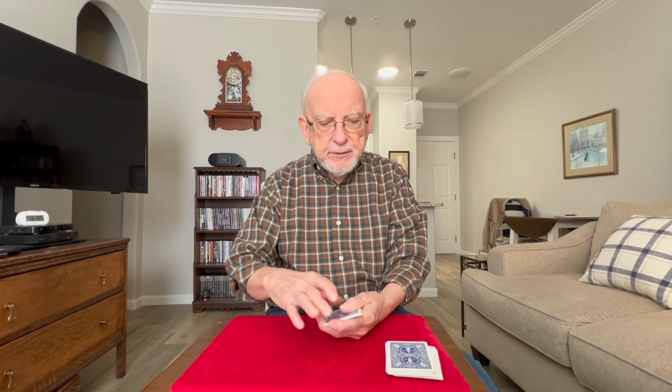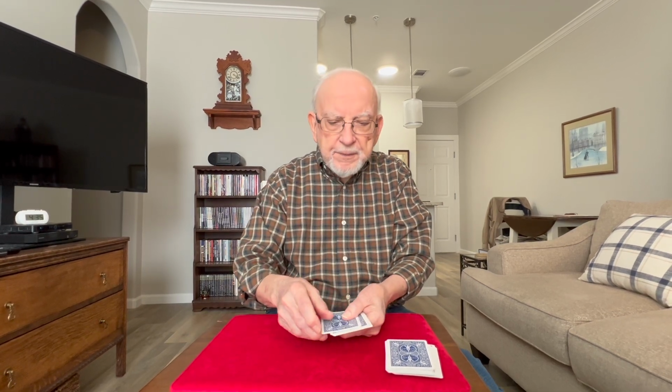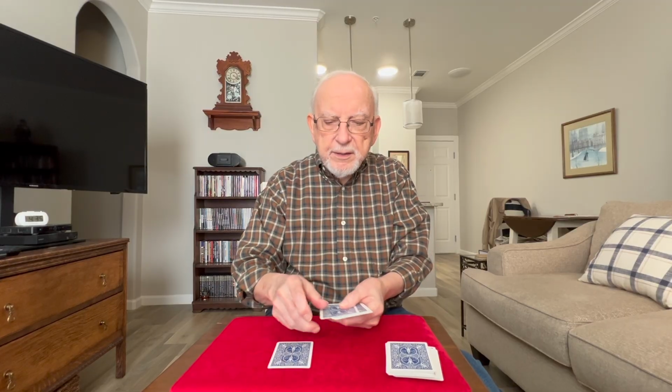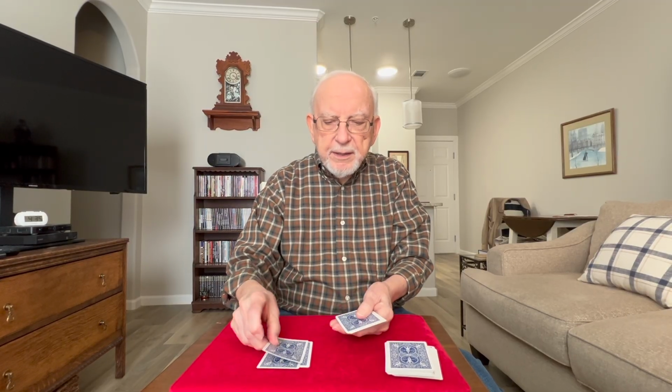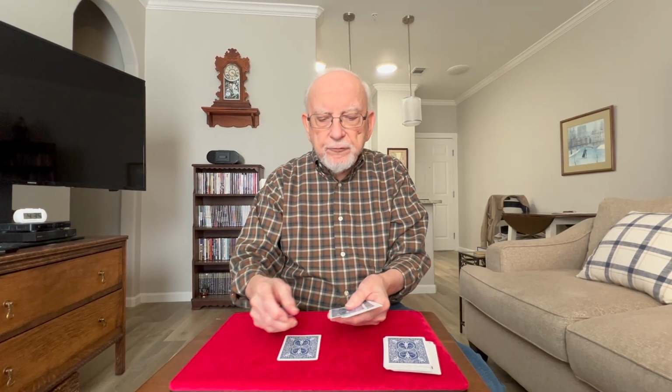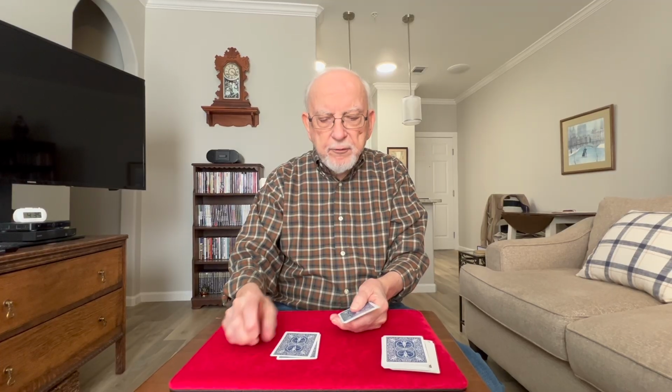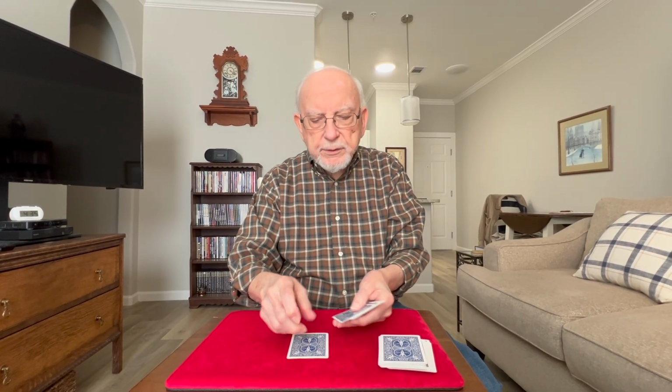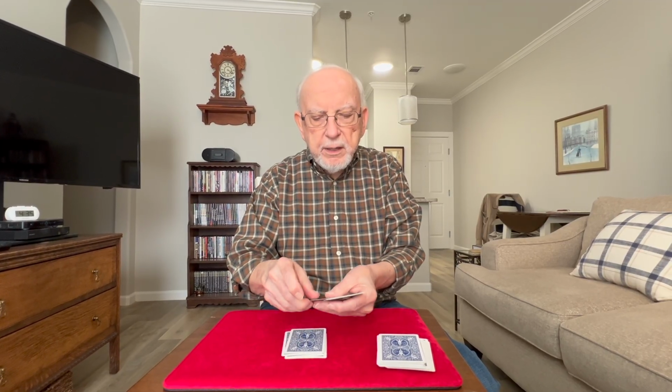Ace of Spades, a very popular card. A, C, E, of, O-F, spades, S, P, A, D, E, S.